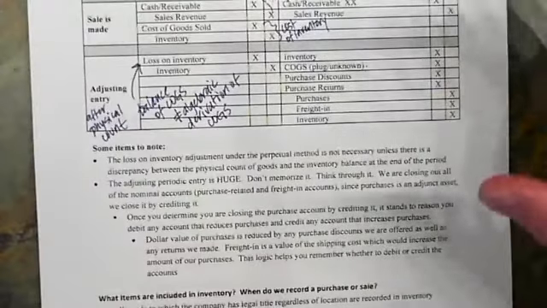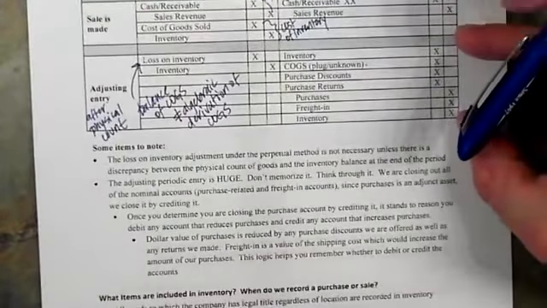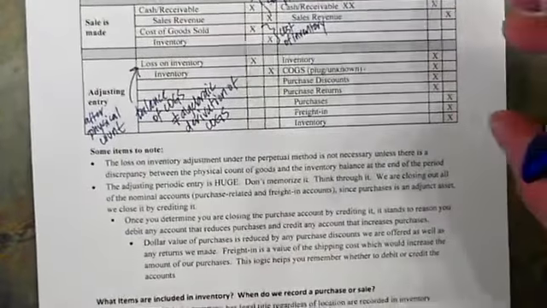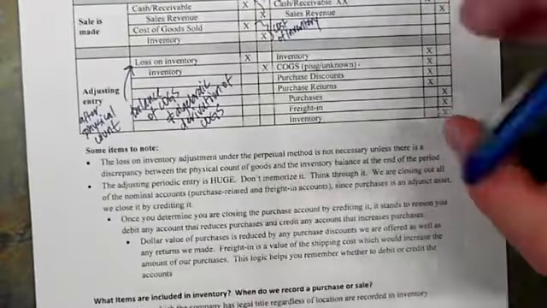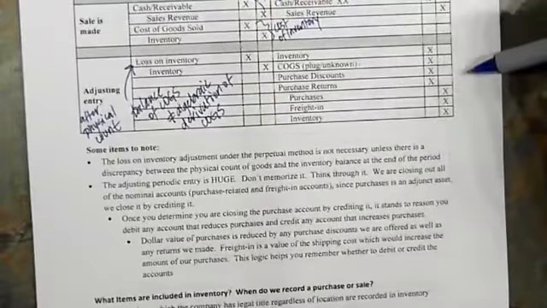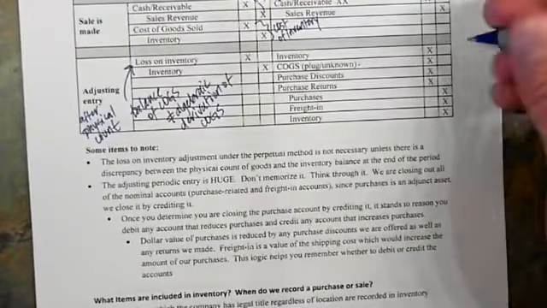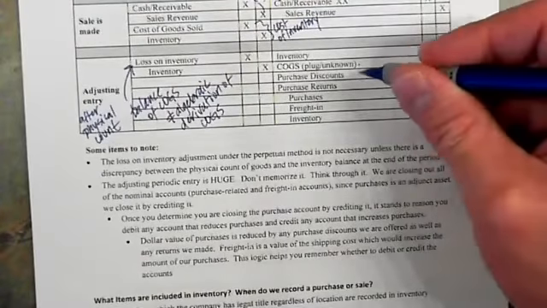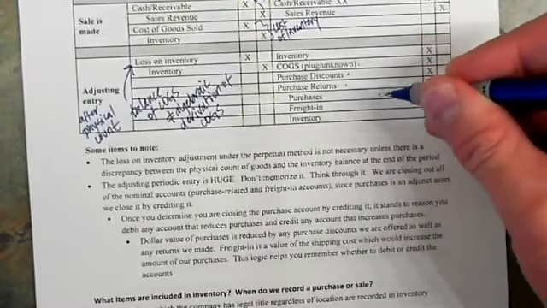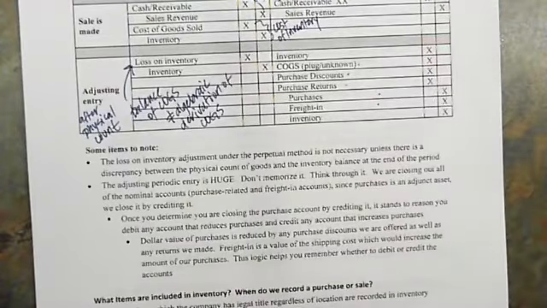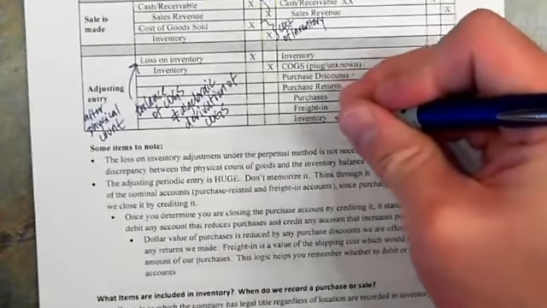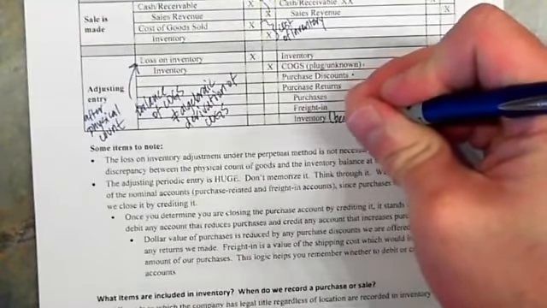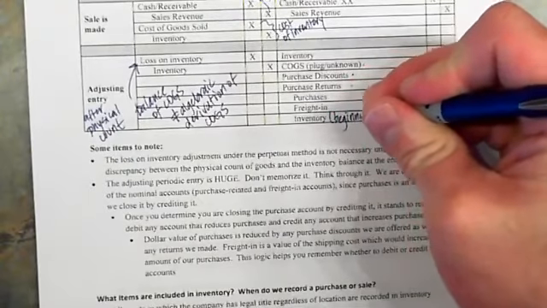And so remember, both of these adjusting entries happen after a physical count of inventory. Now, the closing entry, or the entry to determine cost of goods sold for the period under the periodic method, is obviously a bit more complex. Notice it takes each of these nominal accounts, discounts, returns, purchases, freight in, and closes them all out. We credit inventory at its beginning balance.